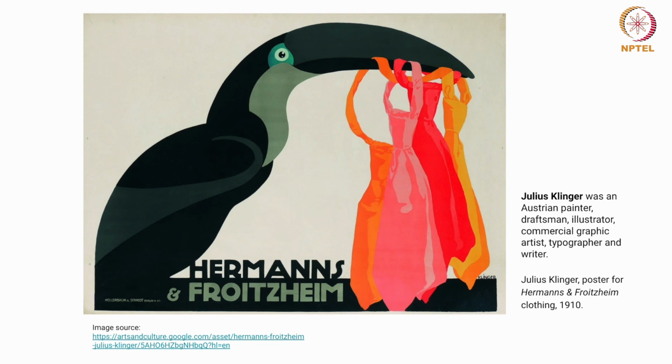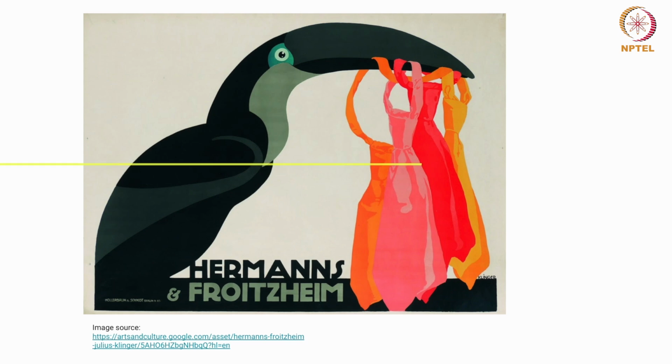Next, the poster is also famous. It was created by Julius Klinger. He was an Australian painter, draughtsman, illustrator, commercial graphic artist, typographer, and writer. So in this image, you can clearly see the image is not at all symmetric in nature, right? Let's see how it's asymmetric in nature.